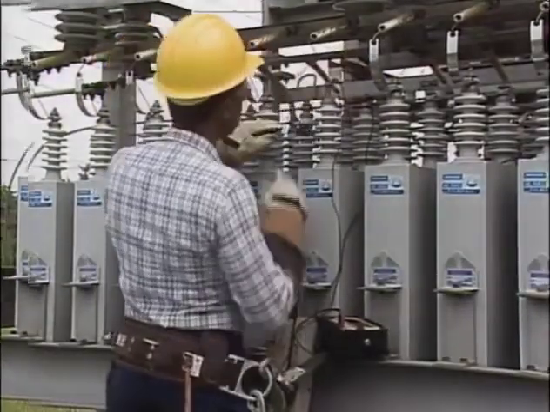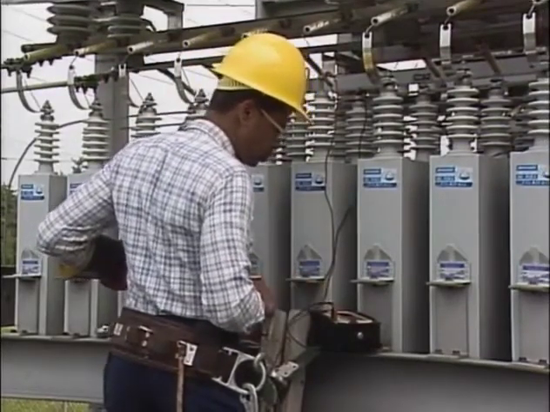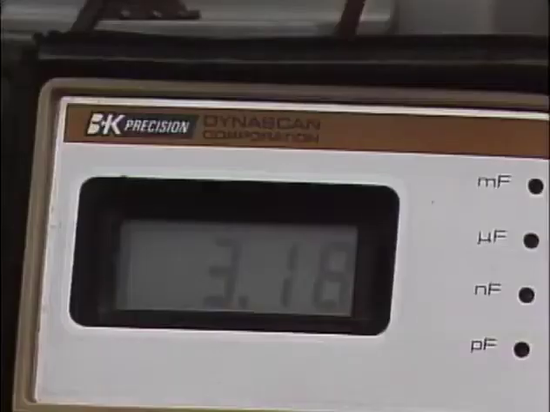The short is removed, and the capacitance checker is turned on to apply a small voltage to the capacitor. The capacitance checker measures the capacitance directly. This figure is documented. Checking capacitance with a handheld checker is easier and quicker than using a variable voltage supply with a voltmeter and an ammeter, but it still involves disconnecting part of the capacitor and applying voltage to one capacitor at a time. There is a third method of checking capacitance that doesn't require disconnecting each unit and applying voltage one unit at a time.